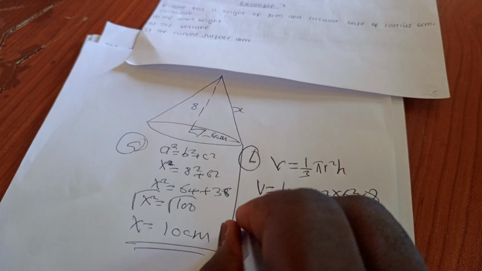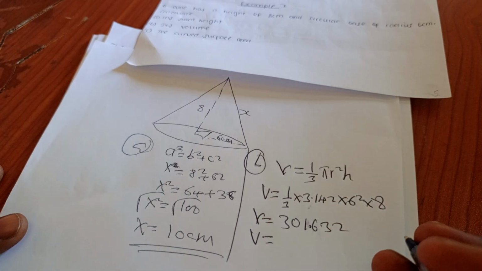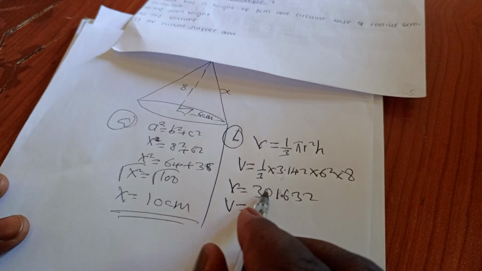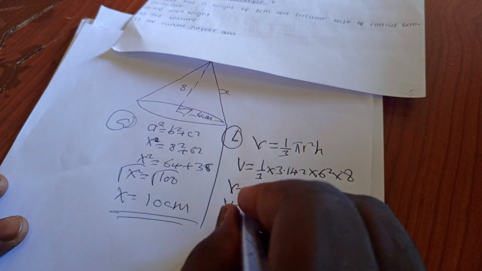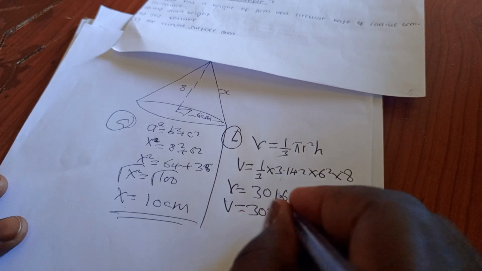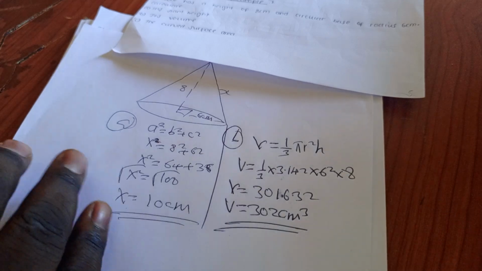So our volume on the calculator is 3016.3632. We can put the answer correct to 3 significant figures. So you count 1, 2, 3. The next digit 6 is more than 5, so add 1 here. So it will be 302 centimeter cubed. Good.